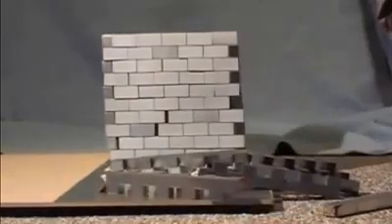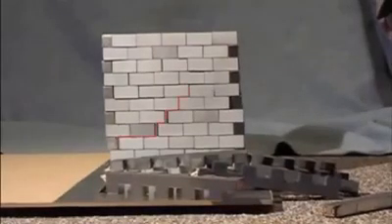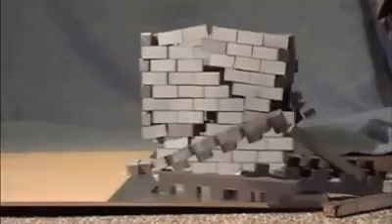In the unreinforced masonry system, we see diagonal cracks forming, shortly followed by the complete disintegration of the masonry wall.